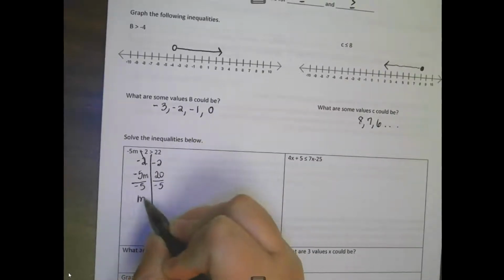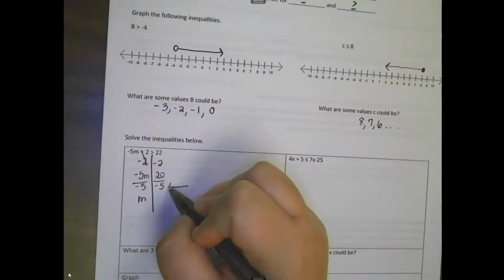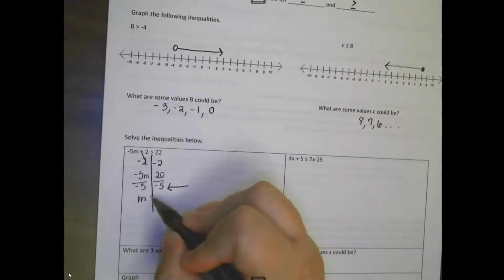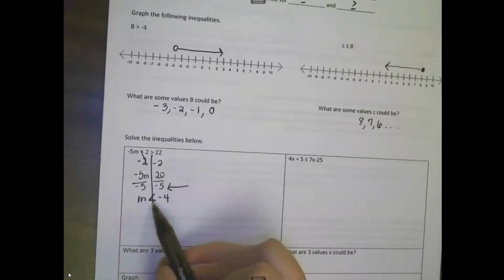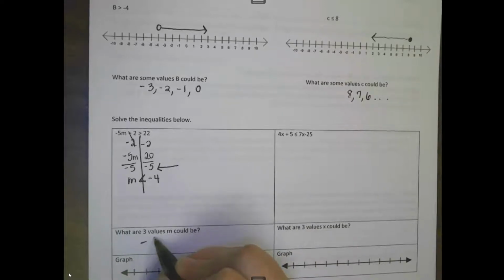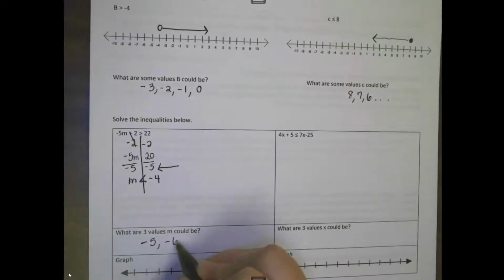And m is divided by a negative right there, so I'm going to flip my sign. 20 divided by -5 is -4. So m is less than -4. So, some values: -5, -6, -7. Come to my number line.